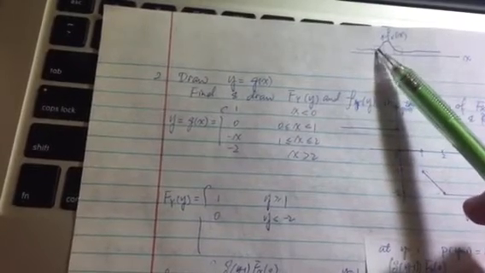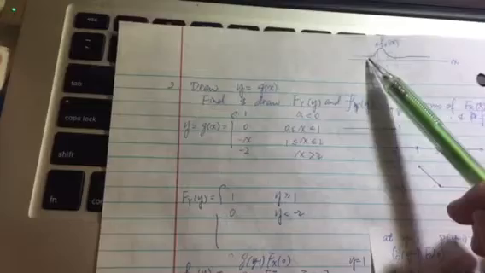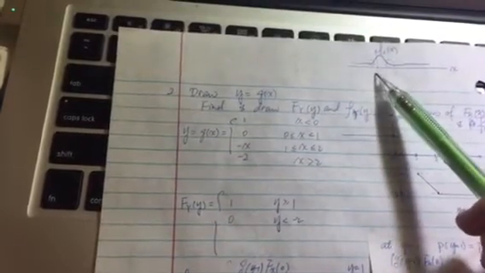So we can draw a similar graph to here. This part is the same as this part, from -2 to -1. So it's a curve like this.